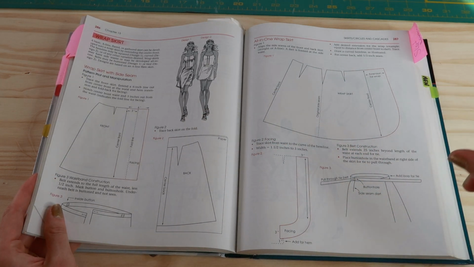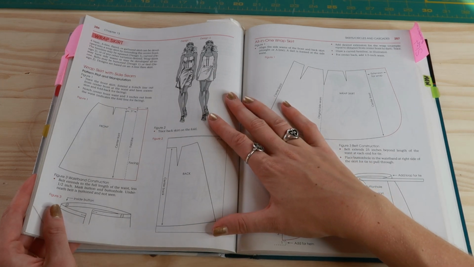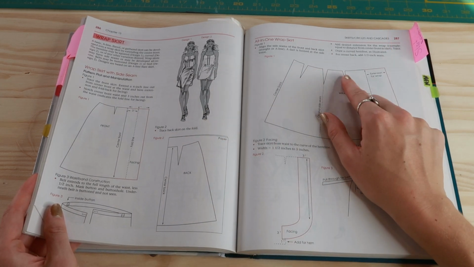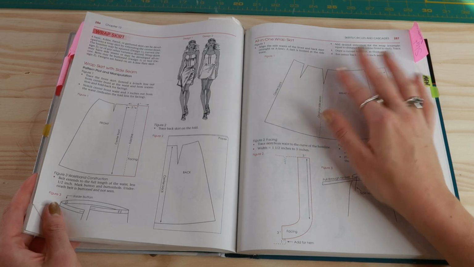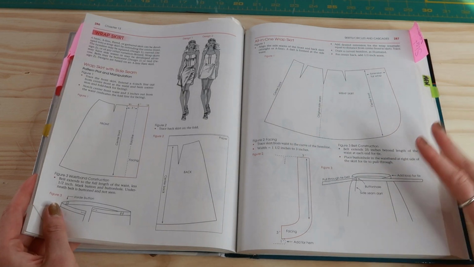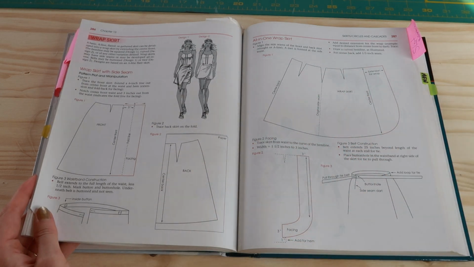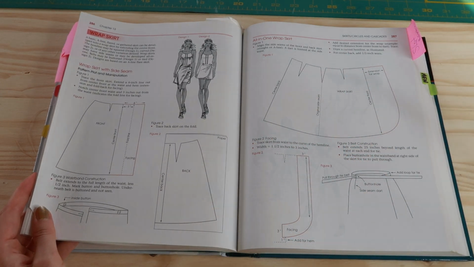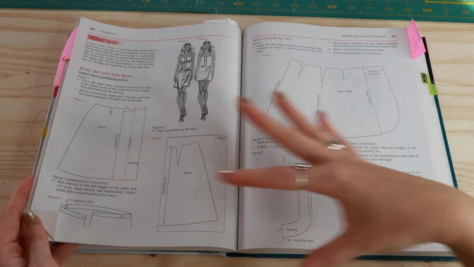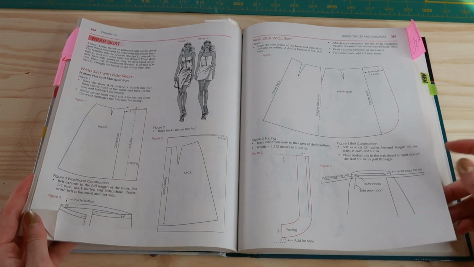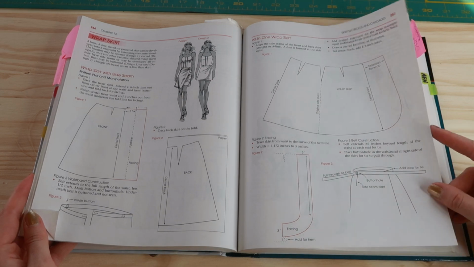I think that my wrap skirt is actually going to have gathering around the waist and not be completely fitted. I also want it to be a little flowier, so I'm definitely going to make some tweaks to it when I actually get into the drafting process. But this is a good visual to help me figure out how I'm going to make the adjustments to my current pattern blocks.